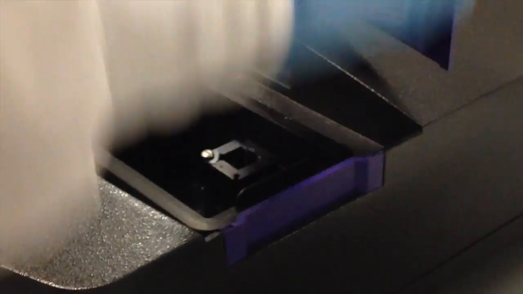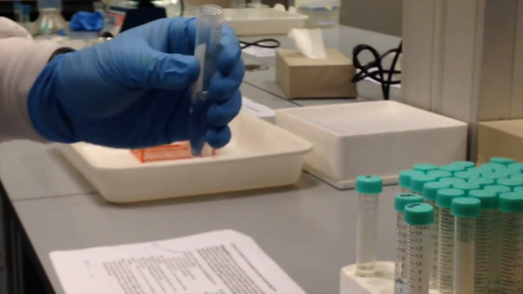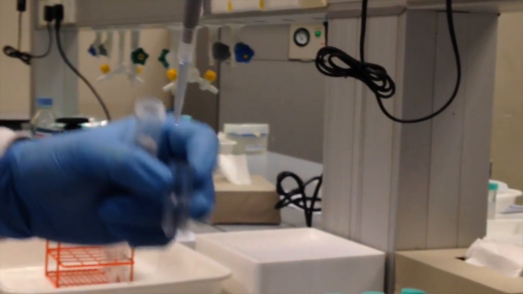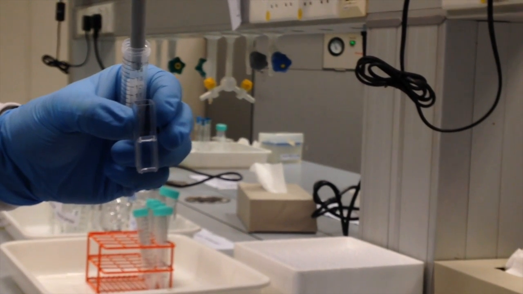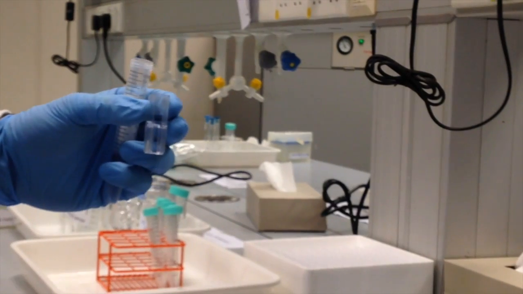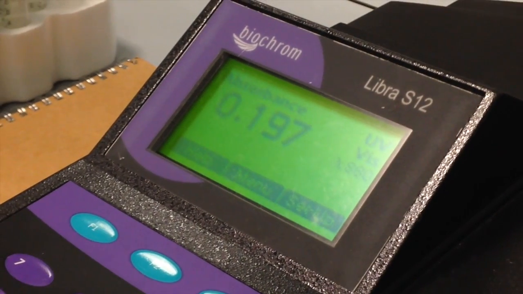So I'm going to remove my sample, and I'm going to prepare the next one, which is the 100 micrograms per liter solution. And it's better if you hold the cuvette while you fill it so you don't tip it over. And I'll add that. And what you should notice right away is that the absorbance value is positive and much higher than the blank value of 0.